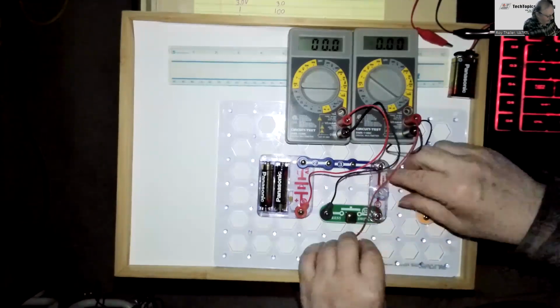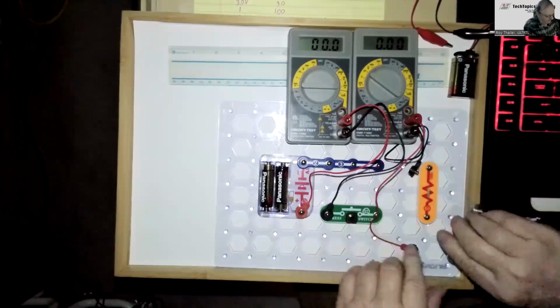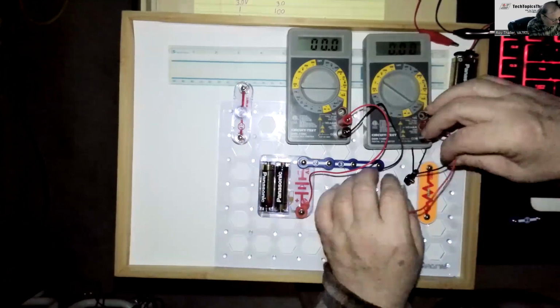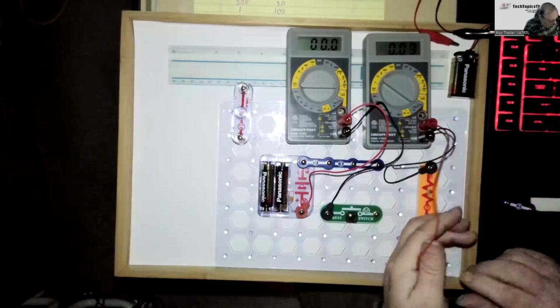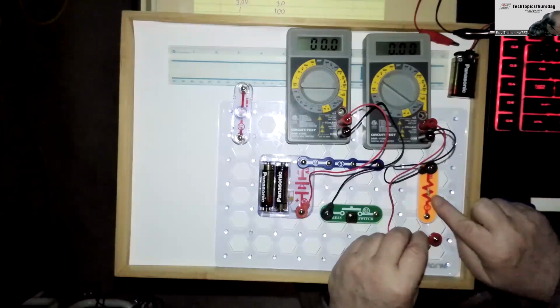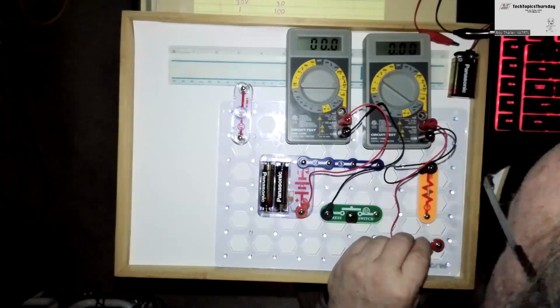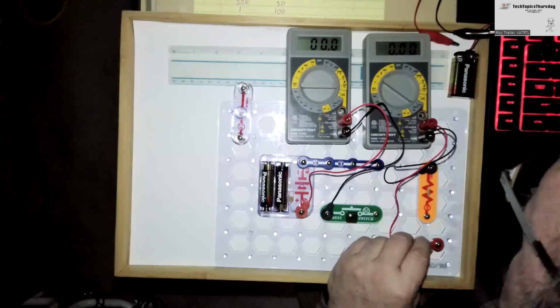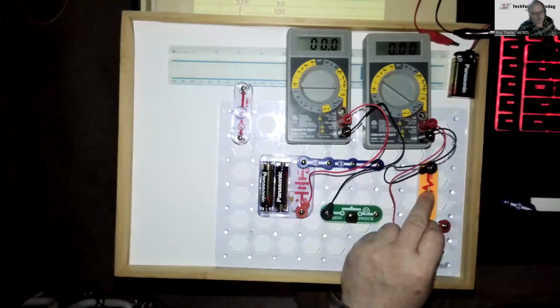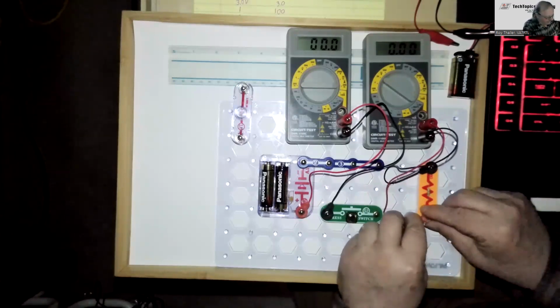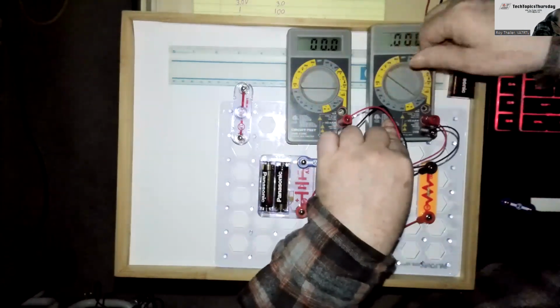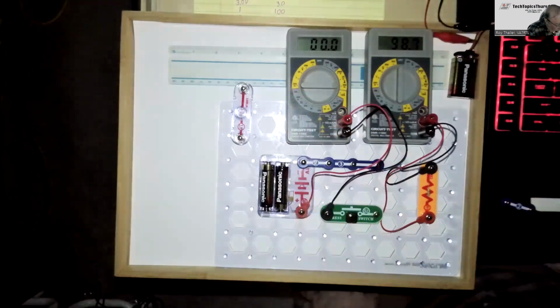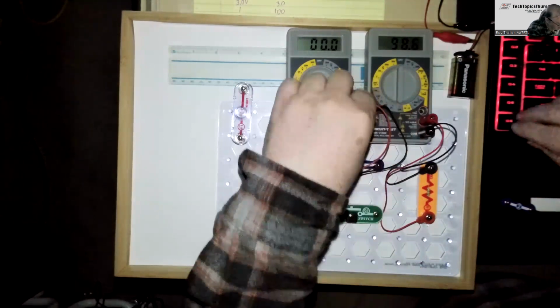Now let's just take this and use a resistor. So if I take this, this is a 100 ohm resistor. So it's got a color code on it. So the color code is black, black, brown, and then it's got a gold stripe, which means a 5% tolerance. So it could be anywhere from 95 to 105 ohms. And then if I switch this back to resistance, it's telling me it's 98.7 ohms, which is good.